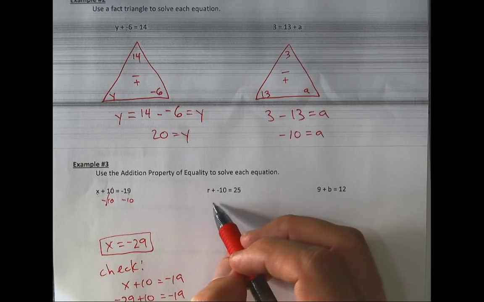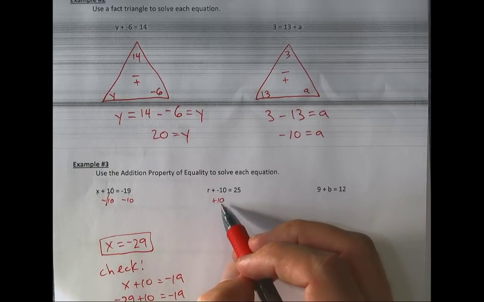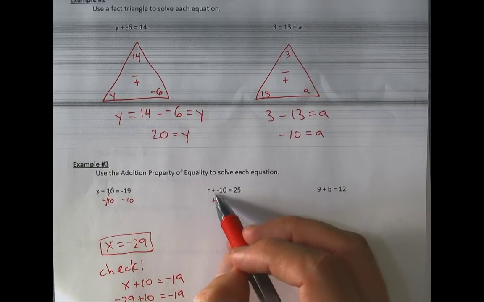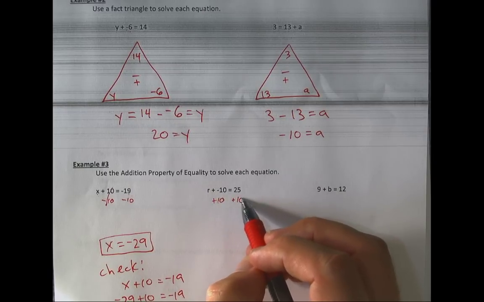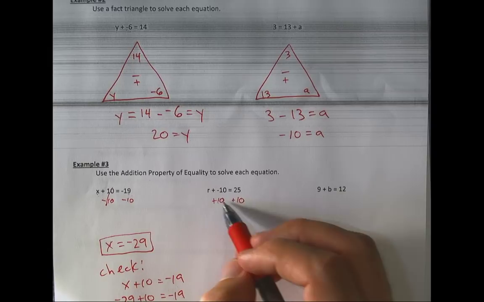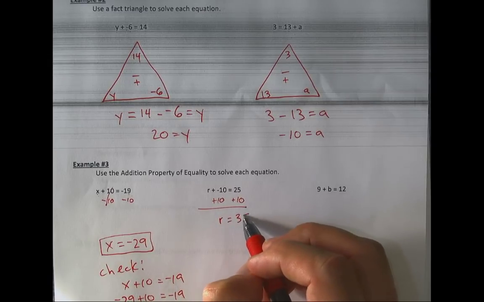So I don't want to add another negative 10. I want to just add 10. If I add opposites, I get 0. So if I have negative 10 over here, I want to add positive 10 to get to 0. So I need to add positive 10 on this side so that my equation stays true. As long as I add the same number to both sides, I'm good. So r equals 35.